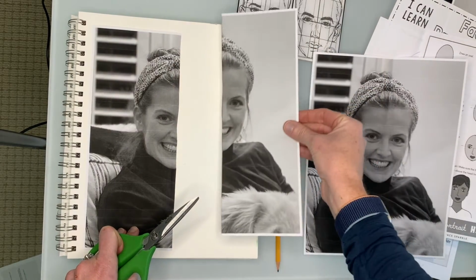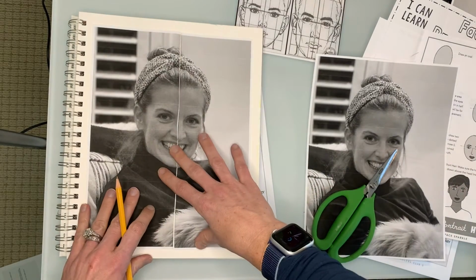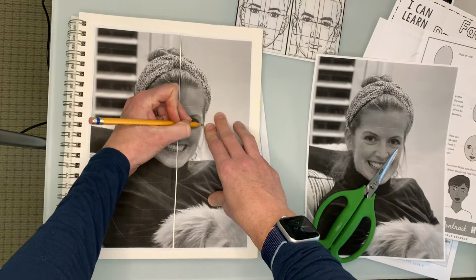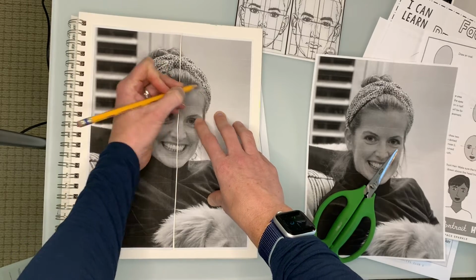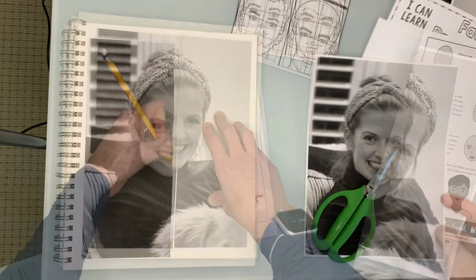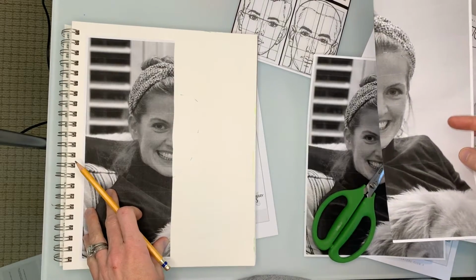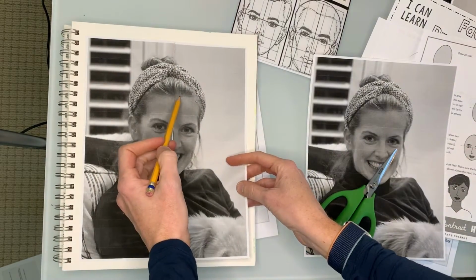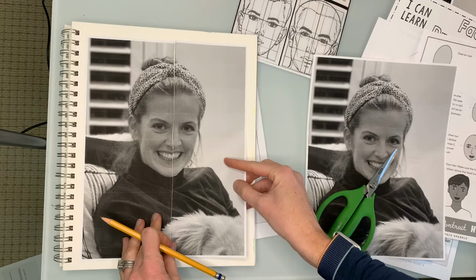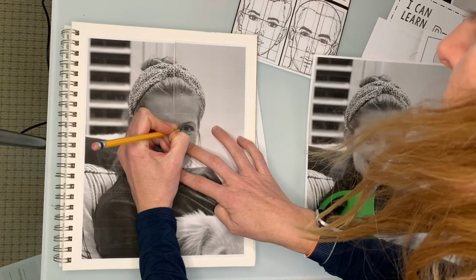So here we go. Hopefully you can cut a little bit straighter than I did. This is what I'm going to draw, and this makes it easier. After I glue this down, I can even mark through the paper where the edge of my face is, so that it helps me with my proportions. So I've glued my half of my face down, and I used the pencil to mark through where my face ended, and I'm going to do the same for my nose and my eye.